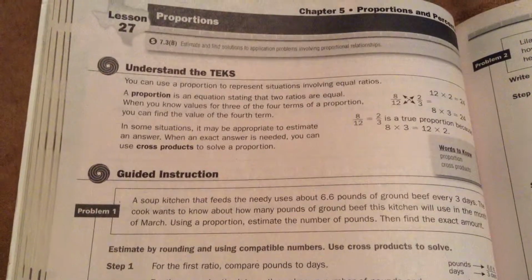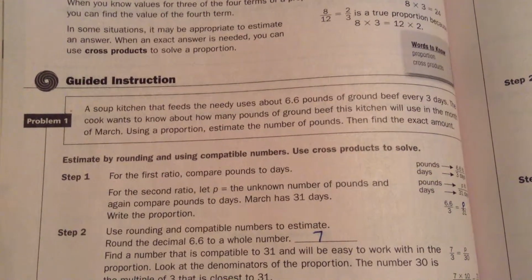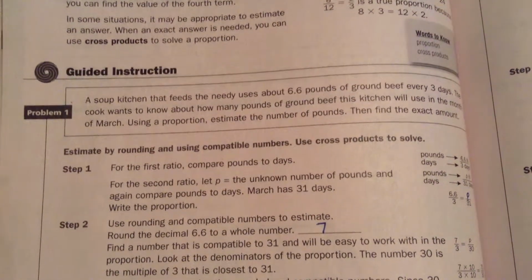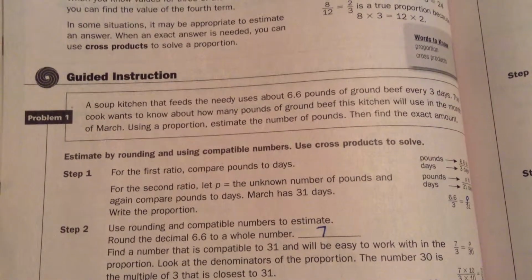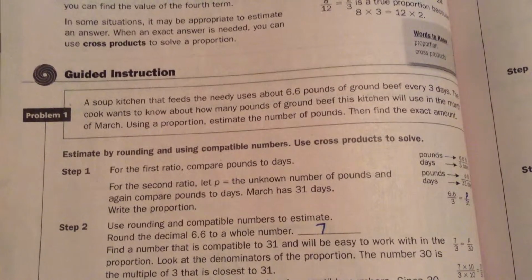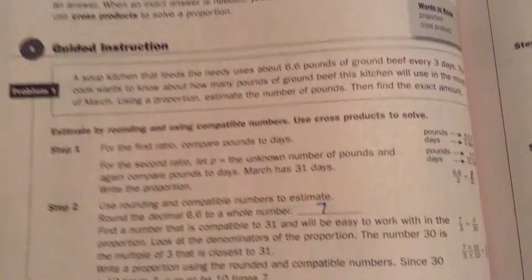Problem 1 of the proportions practice says a soup kitchen that feeds the needy uses about 6.6 pounds of ground beef every 3 days. The cook wants to know about how many pounds of ground beef this kitchen will use in the month of March. Using a proportion, estimate the number of pounds, and then find the exact amount.